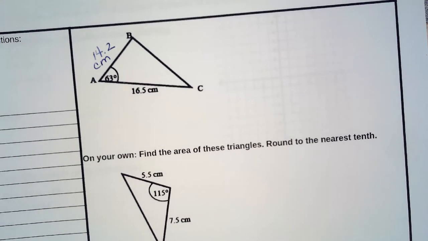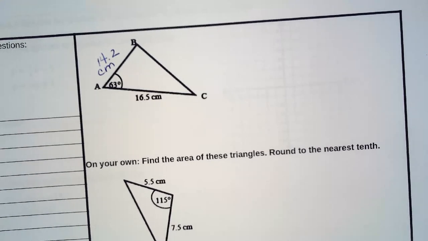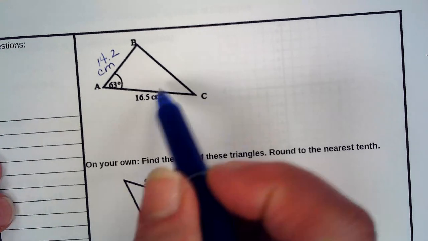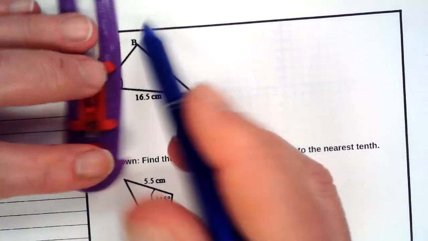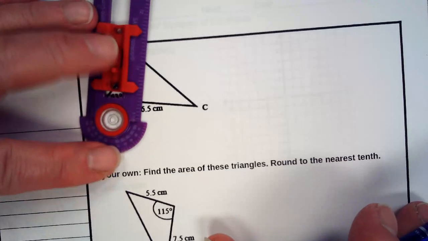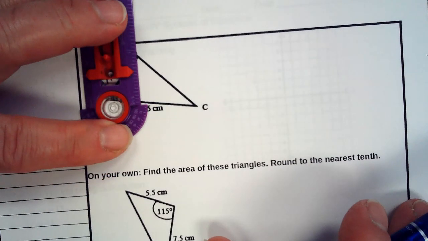So as I'm looking at the next one, I don't know my height. I'll have to draw it in and then find it with trigonometry. So I think that I'm going to use this as my base. And this will become my height.